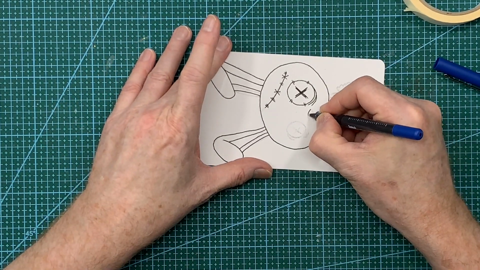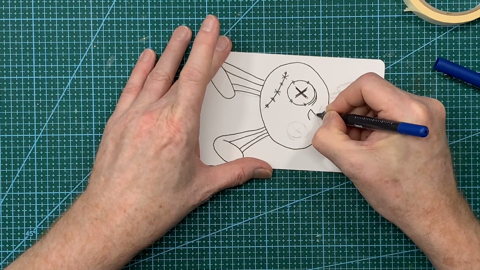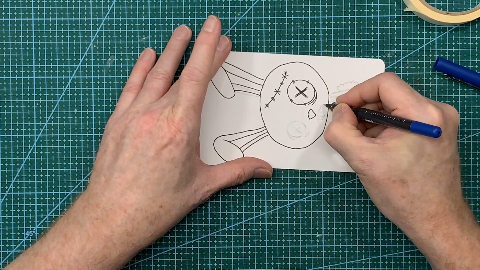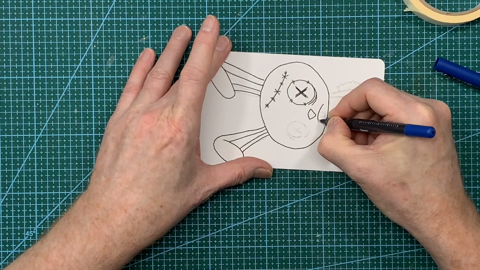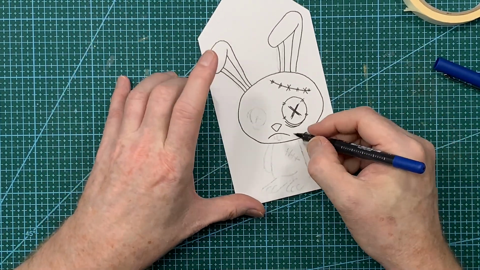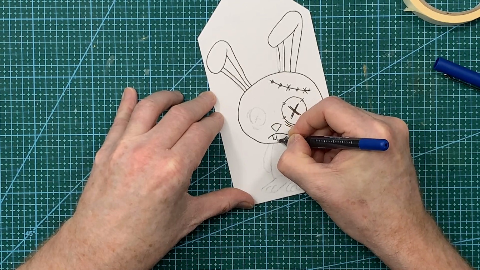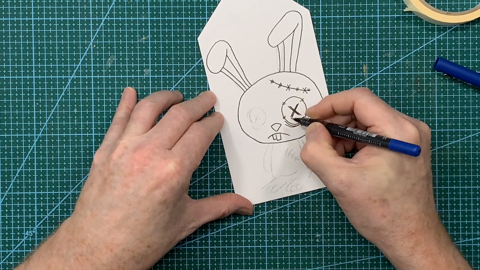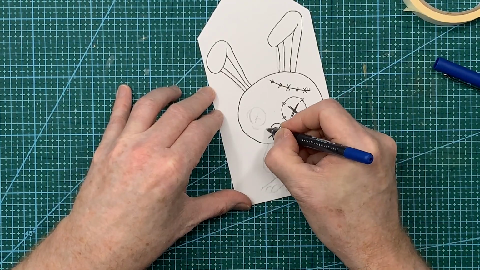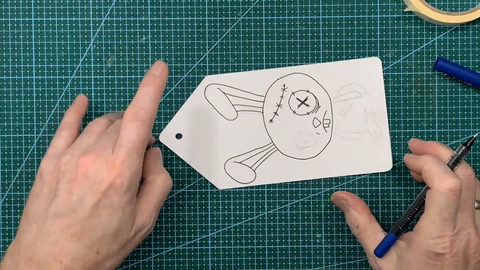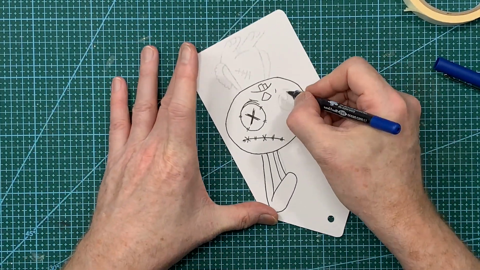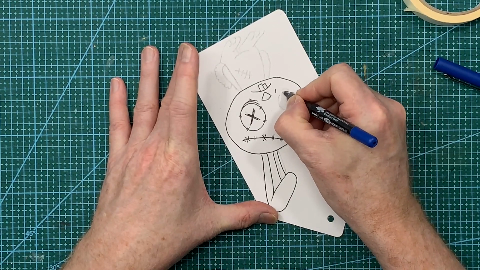And then the bunny nose. And then the sad bunny smile. There we go, it makes it look even sadder. So this is what I mean about finessing.